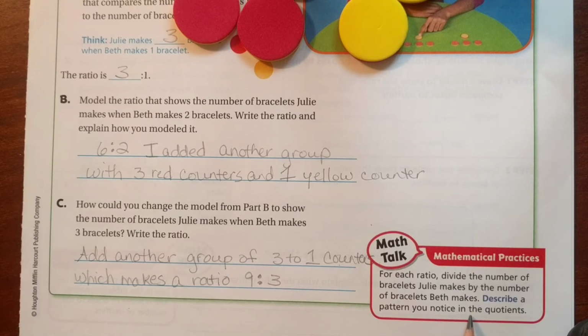For each ratio, divide the number of bracelets Julie makes by the number of bracelets Beth makes. Describe a pattern you notice in the quotients. So if we divided the number Julie makes by the number that Beth makes, we're going to keep coming back to that 3 to 1 original ratio.